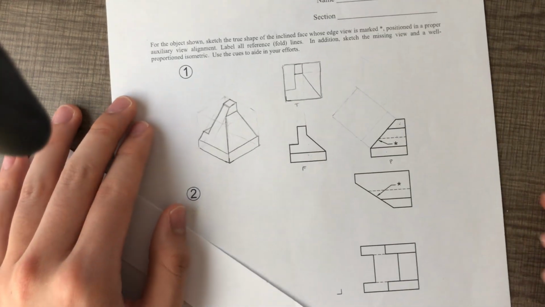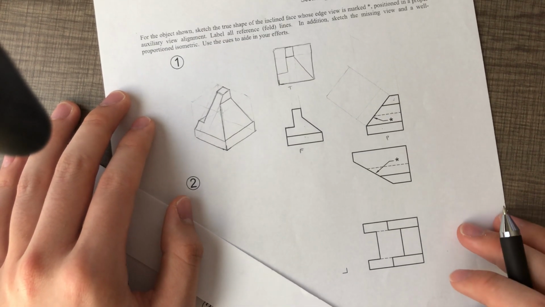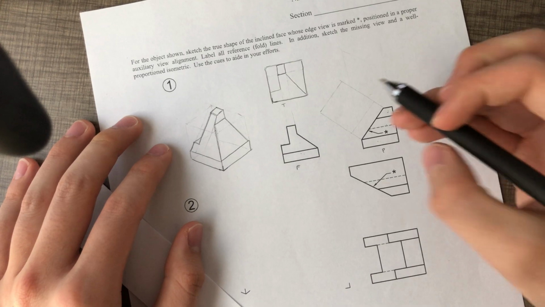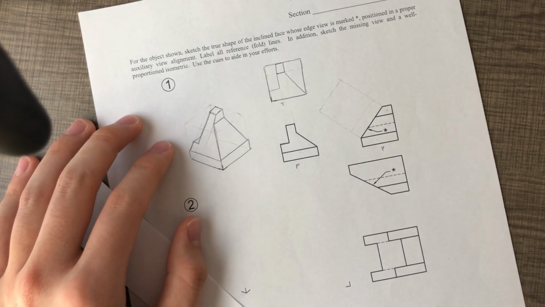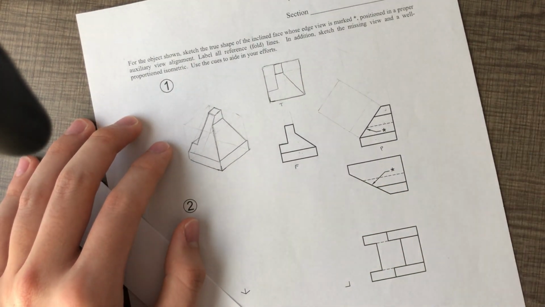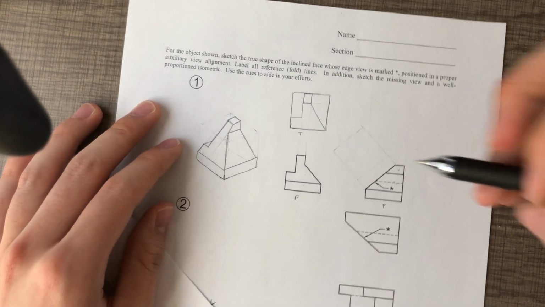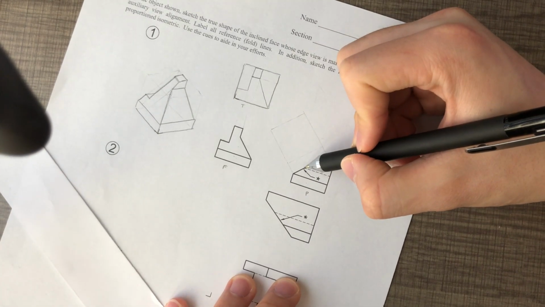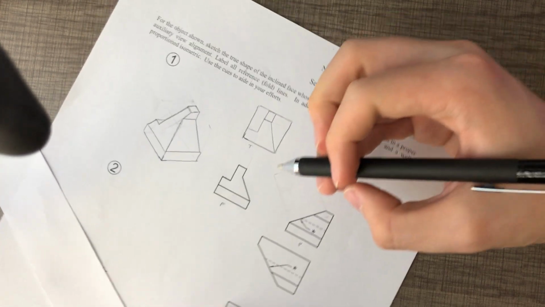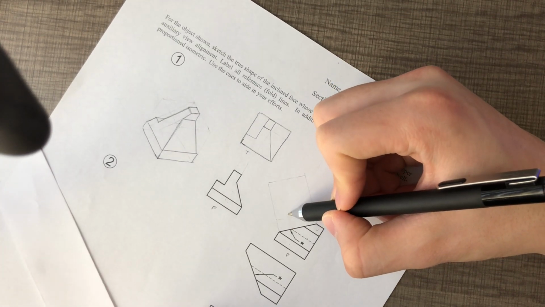So now I have the height, I have the width. I'm going to do some dimensioning. How do I know how far this thing is? Can I trust either of these dimensions? No, right? But I do see in a hidden line where that feature is over here. So I can project it over.